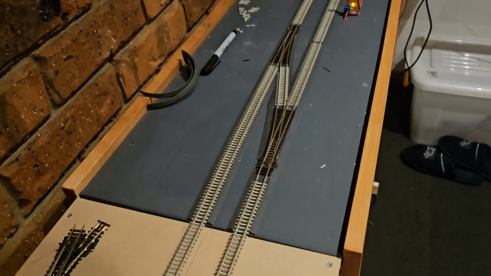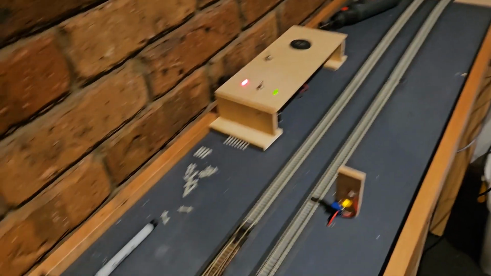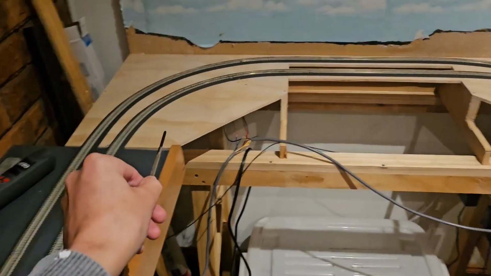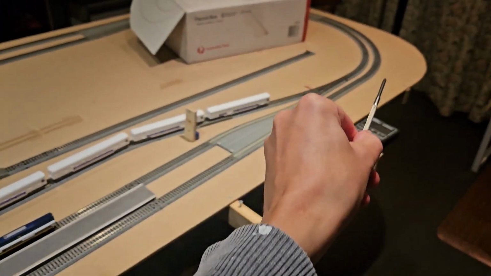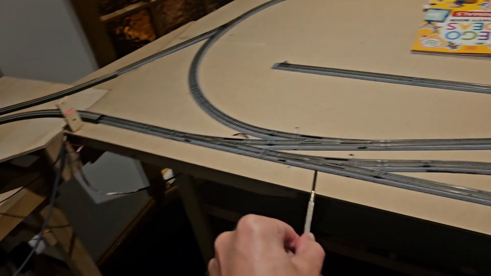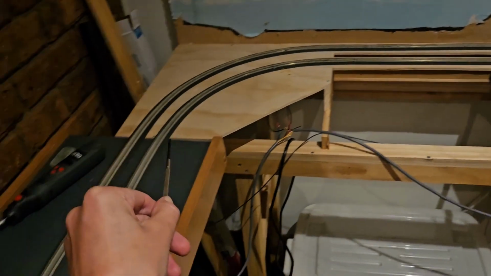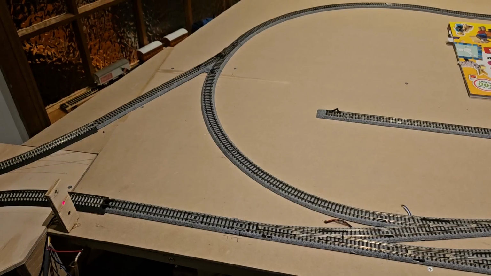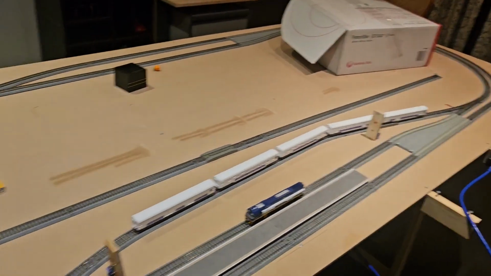So this is our double track leading out of Sydney Yard. The trains will be unidirectionally running from this point away from Sydney, around the loop, through Moree, and then back across this one, back into Sydney Terminal. So that allows us to still do continual running on the peninsula.